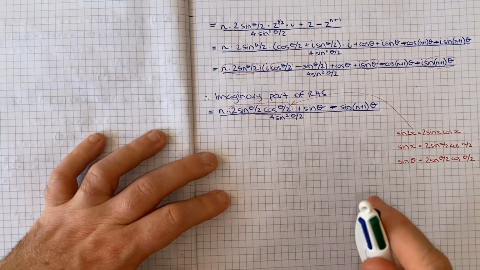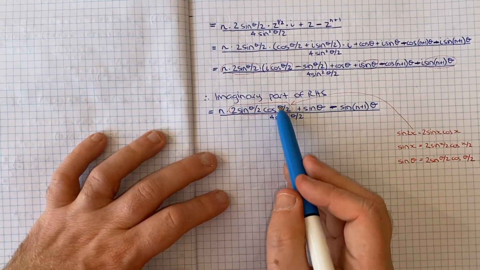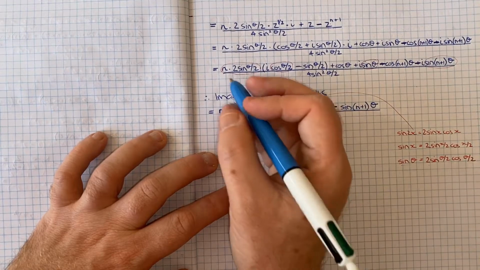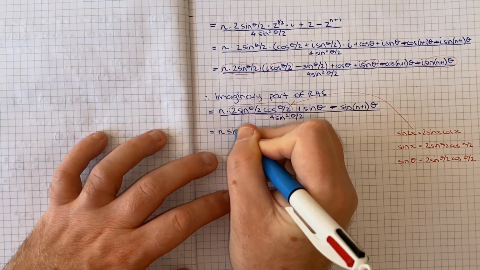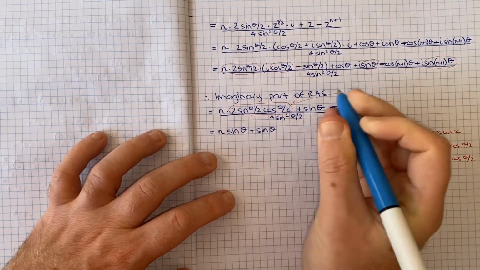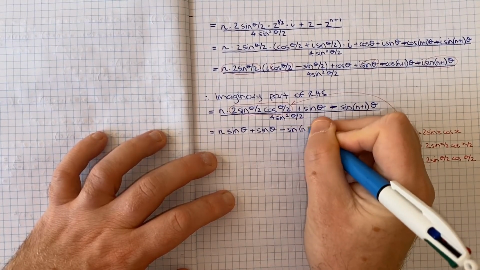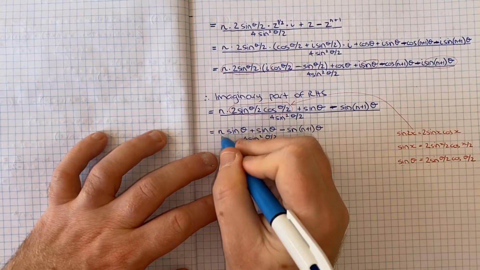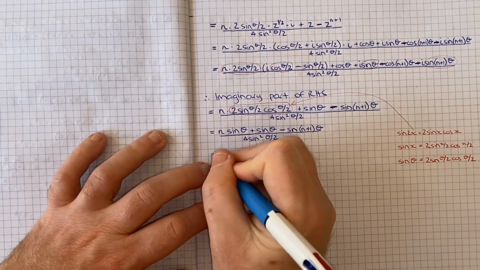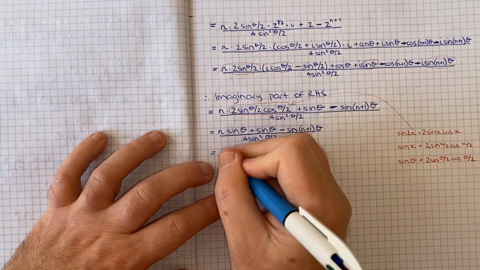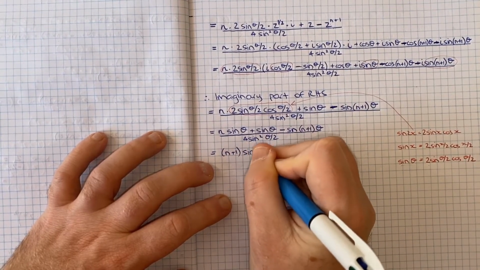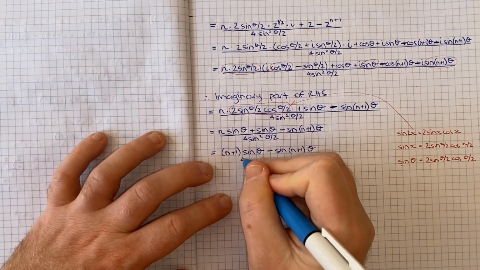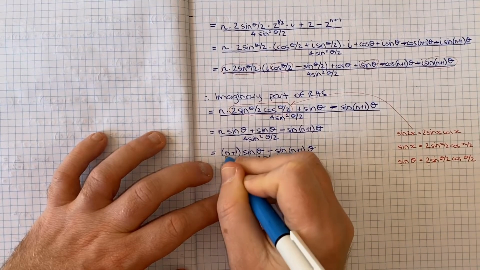So what that means is if we've got 2 sine theta on 2 cos theta on 2, we can replace that with sine theta. So actually this imaginary part now simplifies to n sine theta plus sine theta minus sine n plus 1 theta all over 4 sine squared theta on 2. And now we're really close. We just need to factorize this sine theta. So it's n plus 1 sine theta minus sine n plus 1 theta all over 4 sine squared theta on 2.